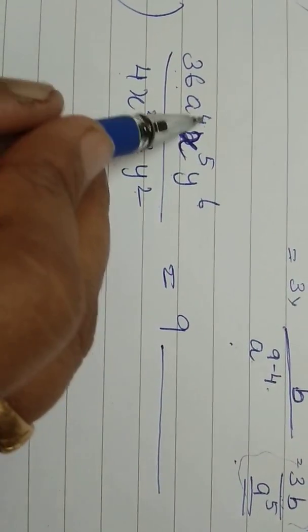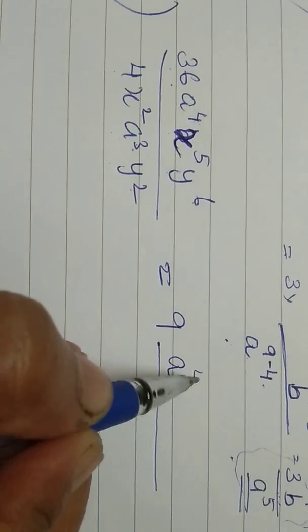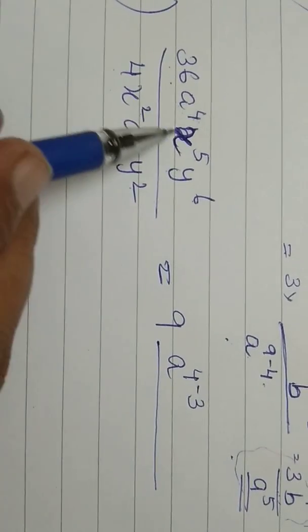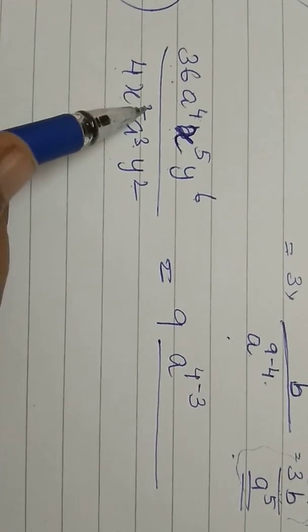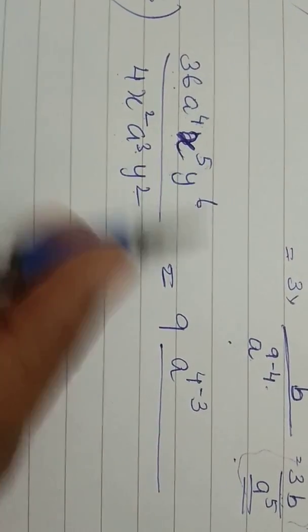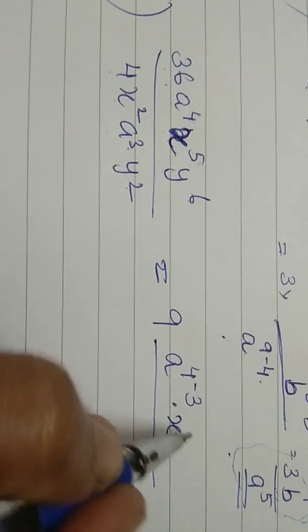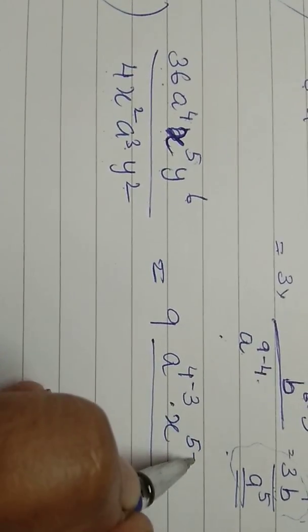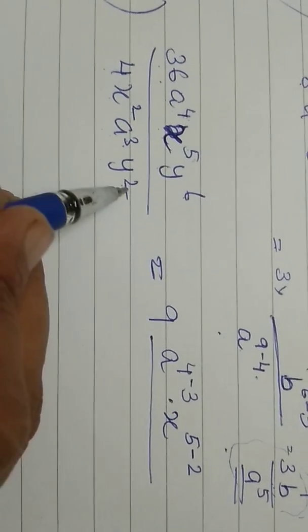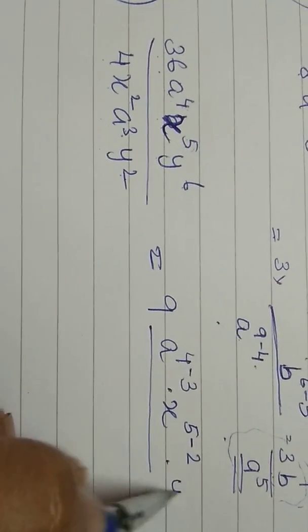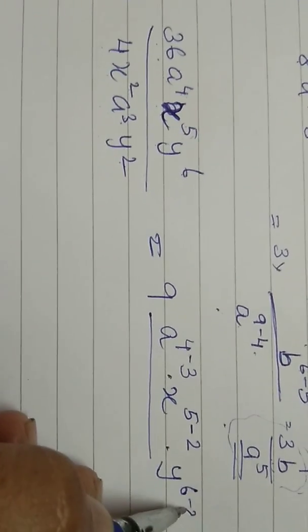The power of the numerator is the bigger one, so a raised to 4 minus 3. Now take the x. Here x raised to 5, in the denominator we have x raised to 2. The power of the numerator is the bigger one, so we subtract the powers, 5 minus 2. Now look at y raised to 6 by y raised to 2. Here also y raised to 6 minus 2.